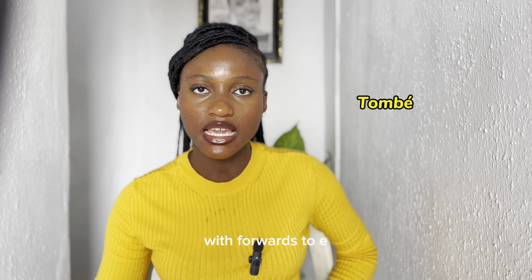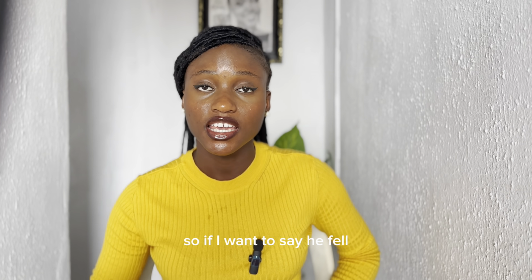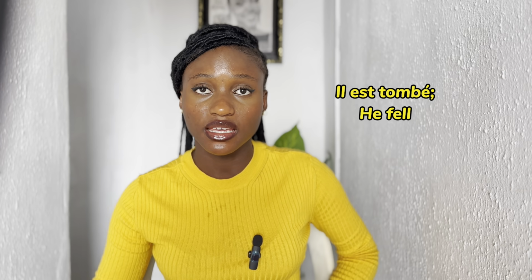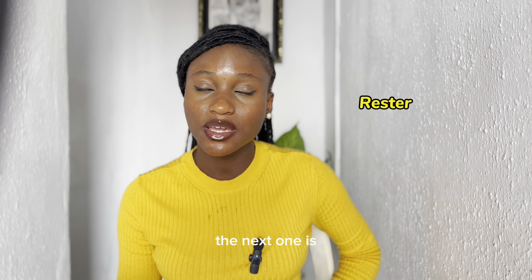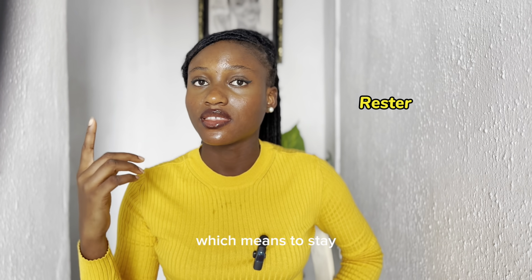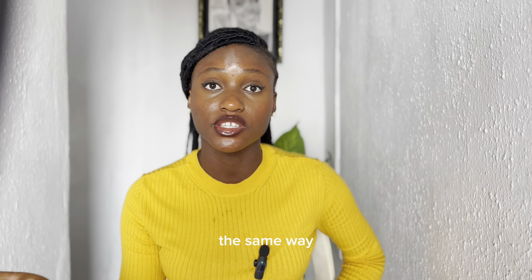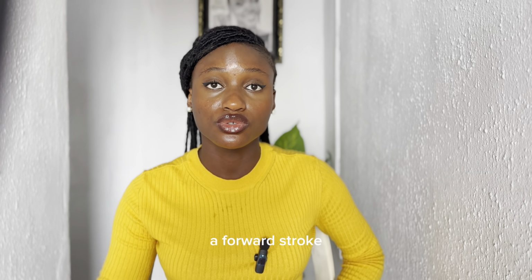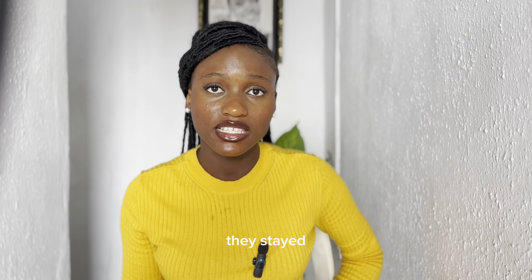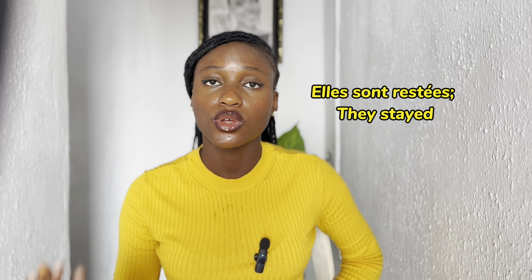The next one is tomber, which means to fall. The past participle for tomber is tomber with forward stroke e. So if I want to say he fell, it will be il est tombé. The next one is rester, which means to stay, and the past participle of it is rester. Yes, it is pronounced the same way, so it is just with a forward stroke. If I want to say they stayed, it will be elles sont rentrées.